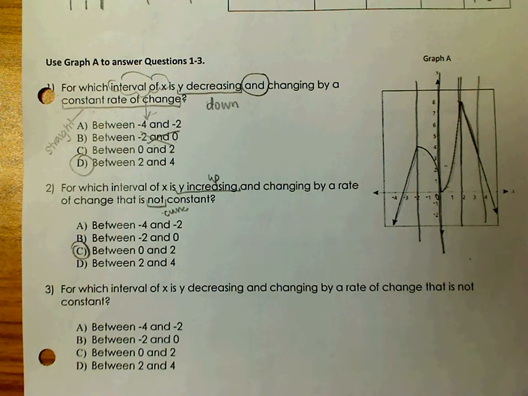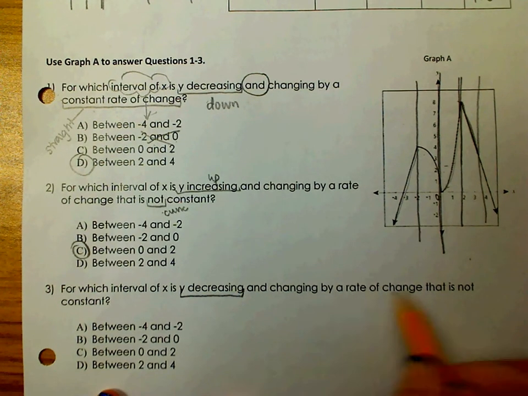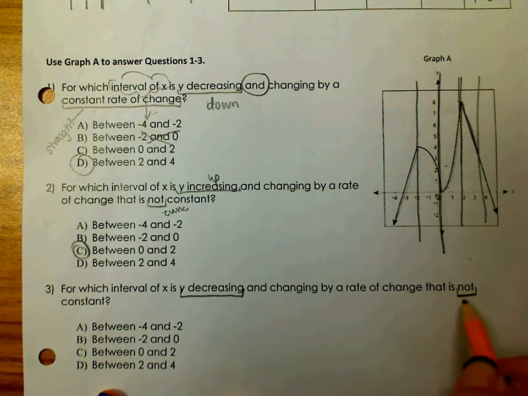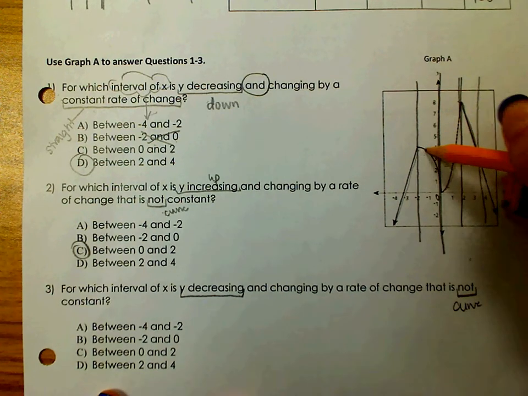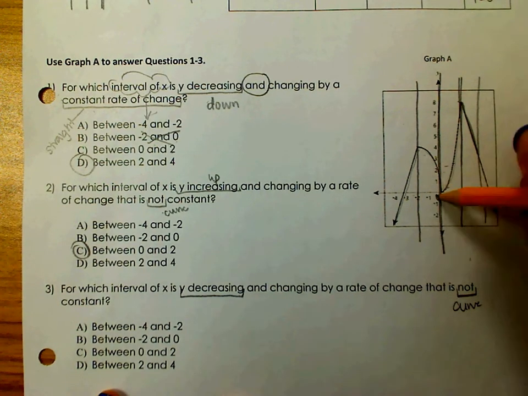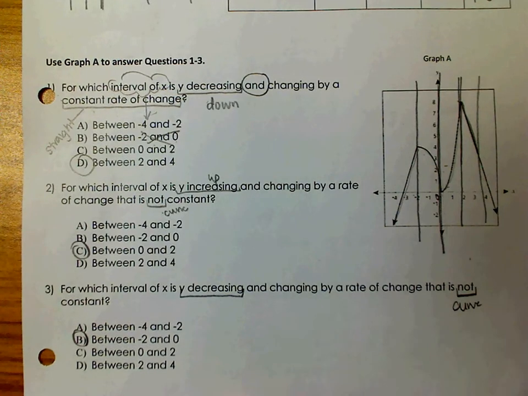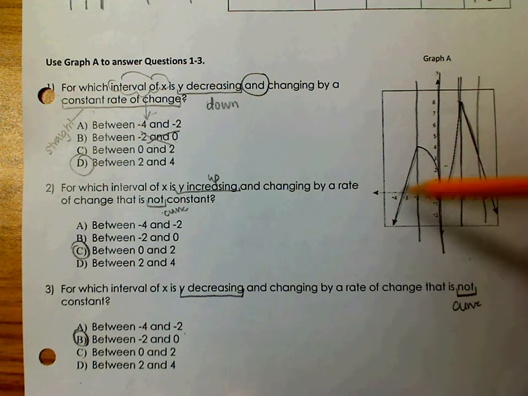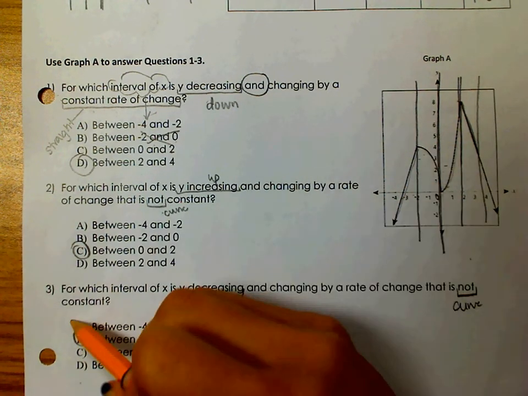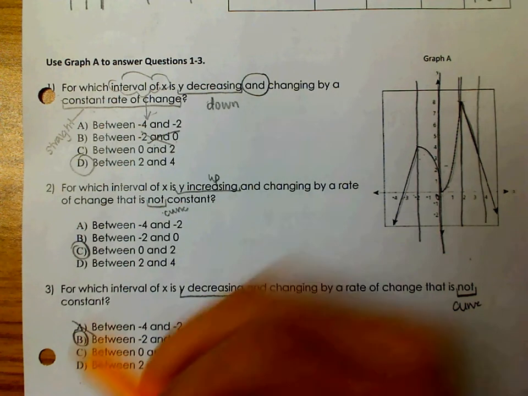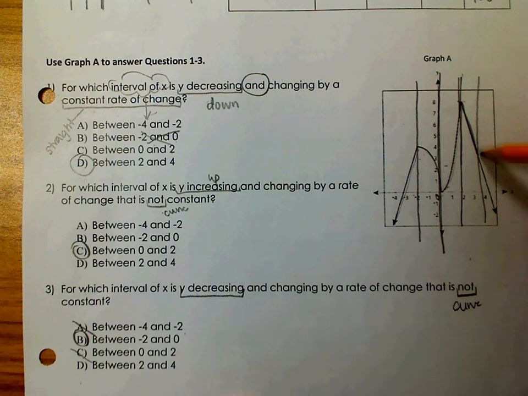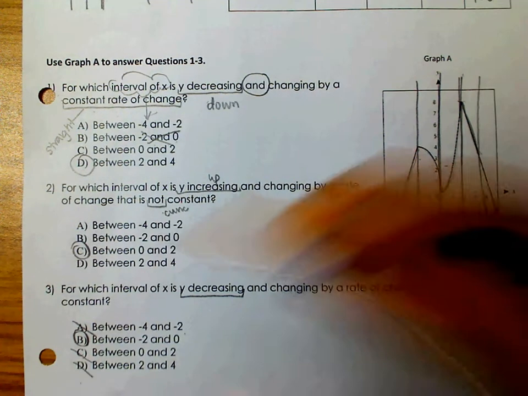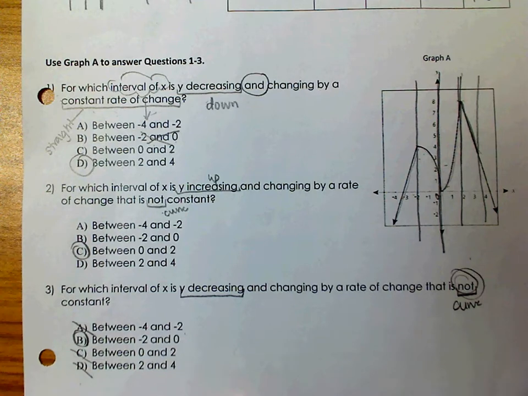All right, number 3. For which interval of x is y decreasing and changing by a rate of change that is not constant? So we're looking for a curve, not constant, and it should be going down. So here is the one that's curved and it's going down, which is from -2 to 0. B will be the correct one. If you want to double check that A, C, and D are absolutely not correct, you can see from -4 to -2 it's increasing, which is opposite of that. Between 0 and 2, that's also increasing, which is the opposite of decreasing. And between 2 and 4, though it is decreasing, it has a constant rate of change, so it's not D because it's supposed to not be a constant rate of change.